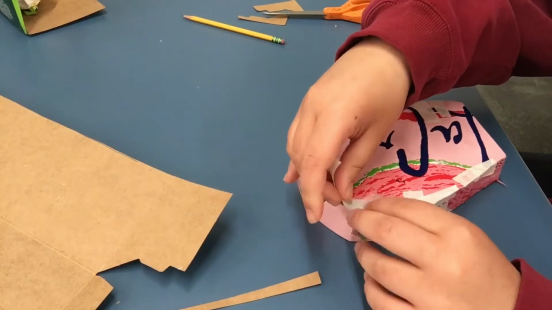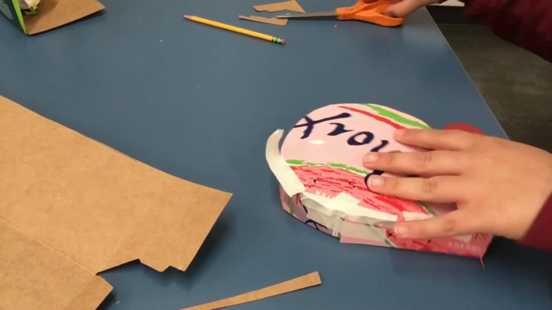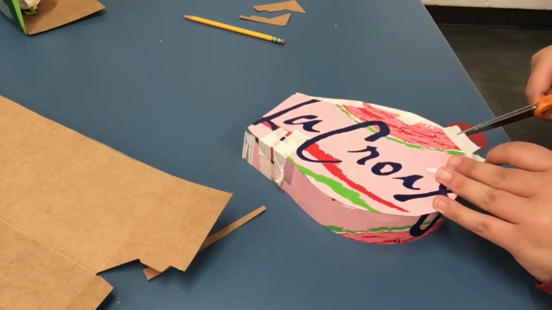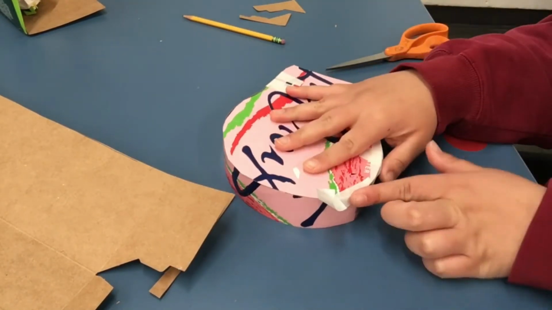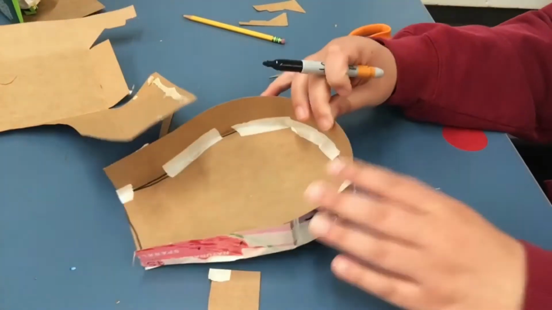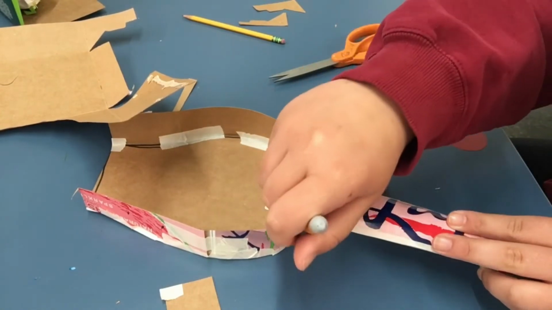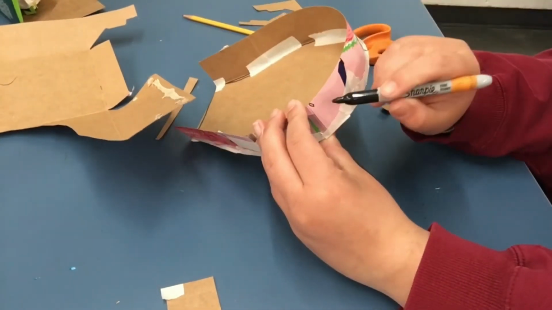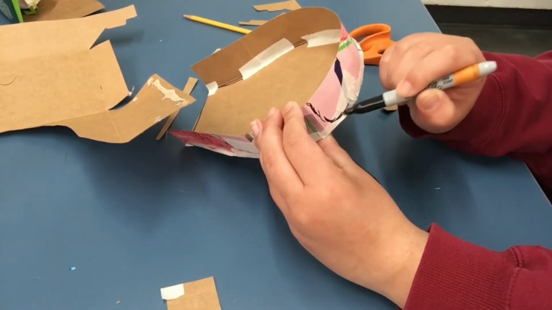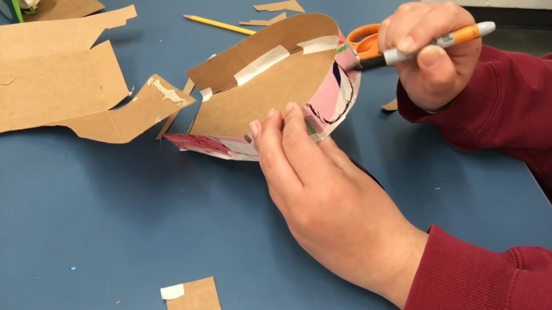So if you put your piece of tape on like that, you can take a pair of scissors and start to cut little notches. That way it lays down better. As you go through, you can feel free to tape those edges however you like, but I think that's the best method. Then you see that I built my leg, and I'm tracing out where I want my leg to sit.